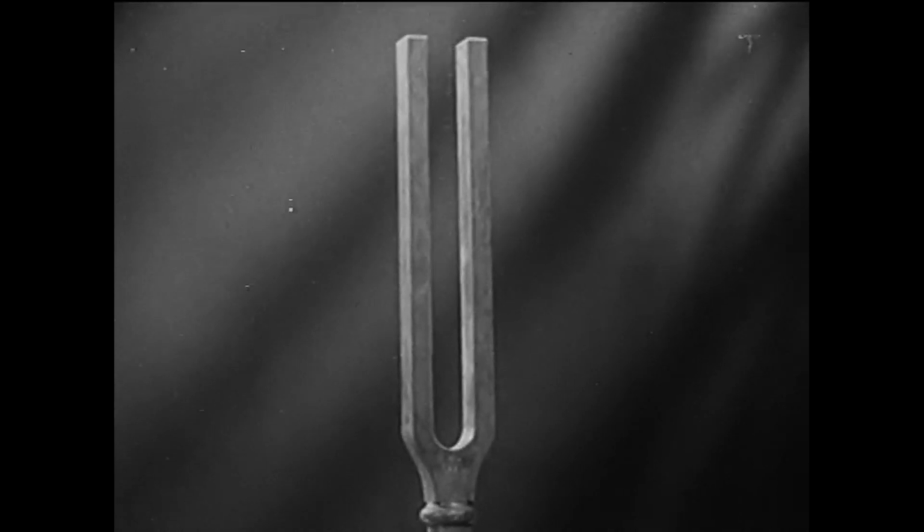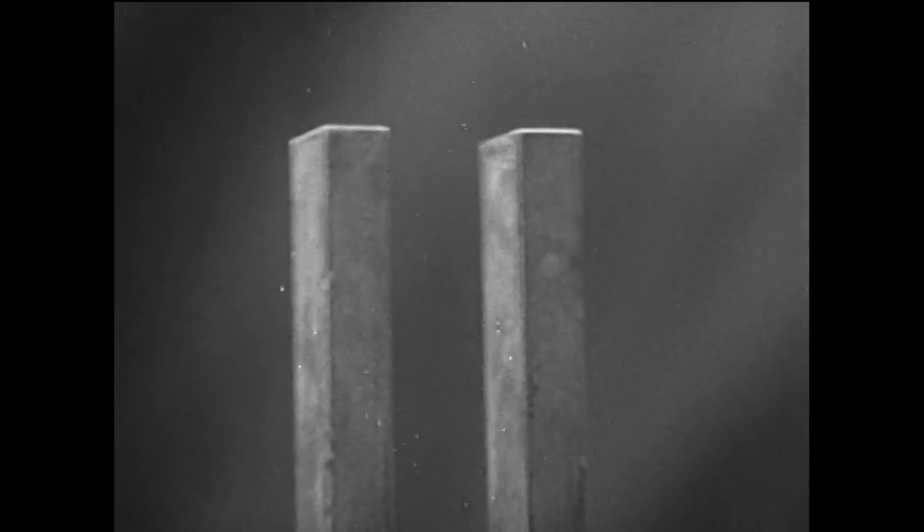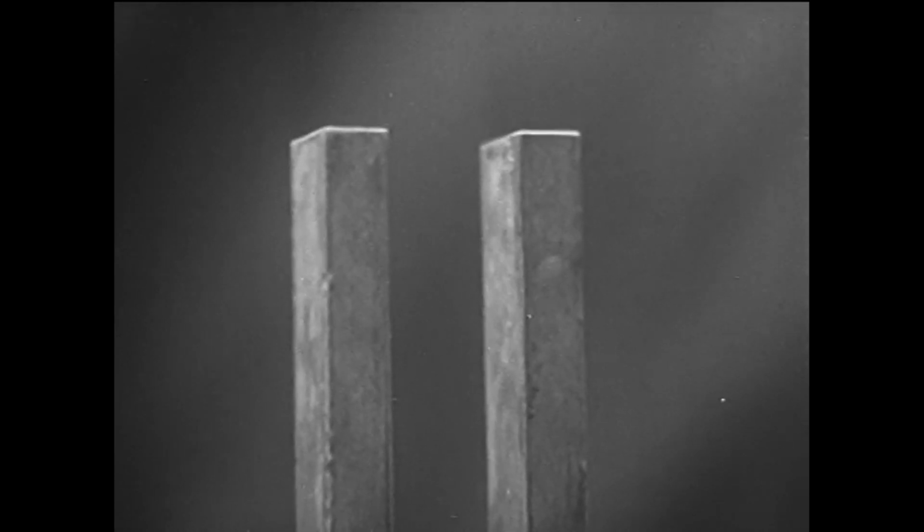When the fork is struck, its prongs begin to vibrate. These vibrations set up invisible waves in the surrounding air. We can picture these waves as animated drawings. Striking the prongs distorts them. Like other solid objects, these prongs resist distortion. They spring back and forth, thus producing new distortions. Each movement or vibration sets up new disturbances, or sound wave impulses. These continue as long as the prongs are in motion.